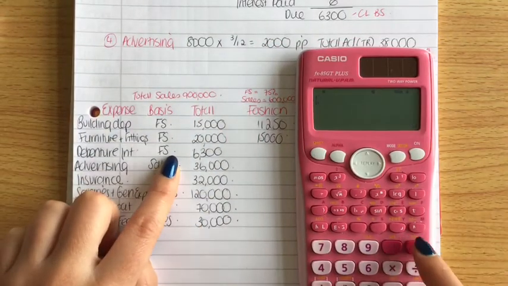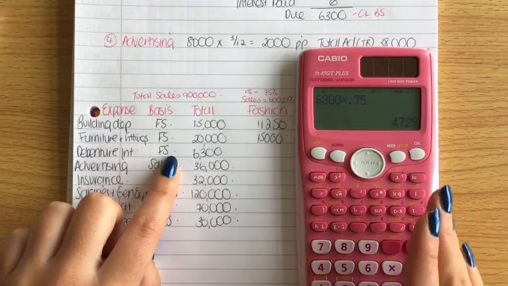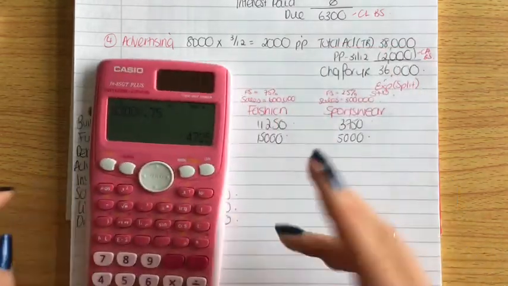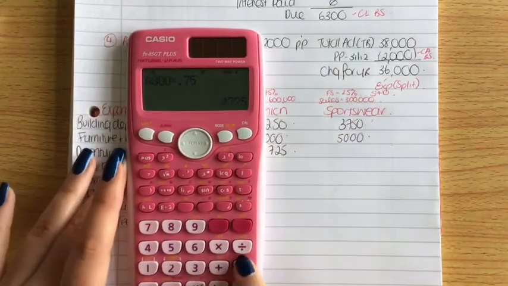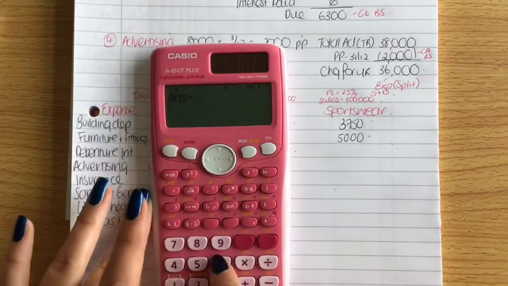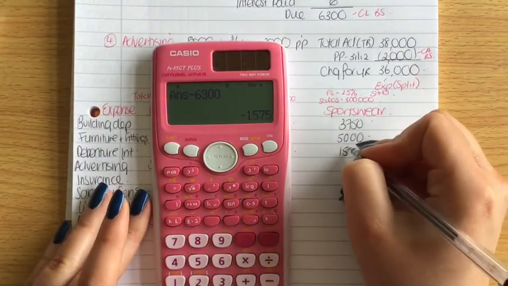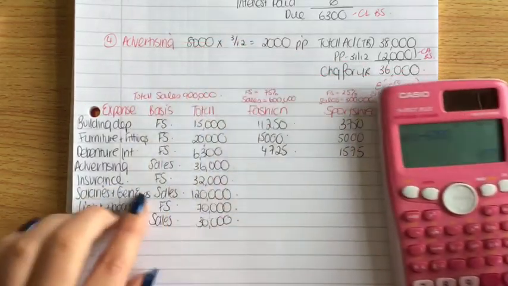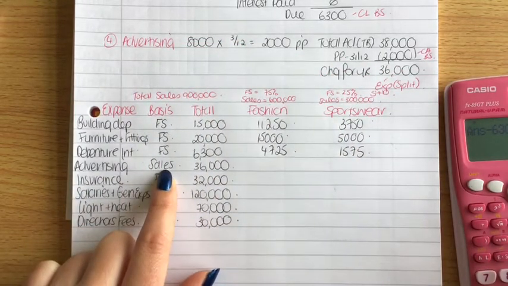Debenture interest is also by floor space, so €6,300 by 0.75, which is 4,725, and subtracting my 6,300 there to find out my sportswear figure of €1,575. Now, next is my advertising, and I'm dividing that out based on sales.